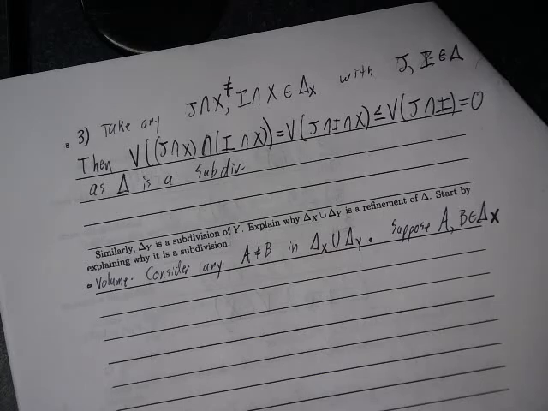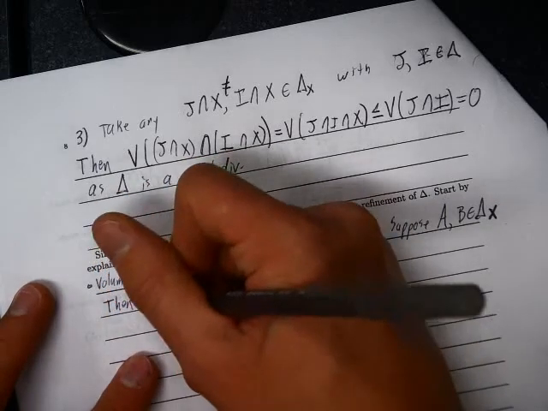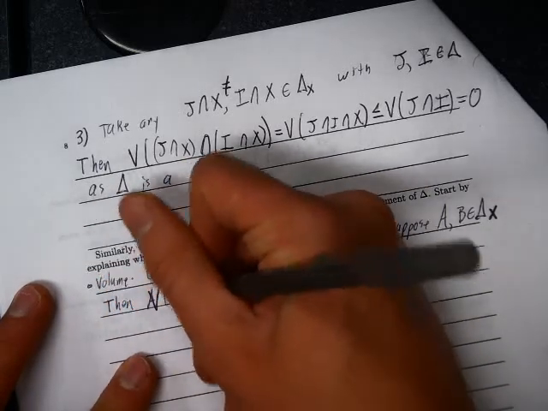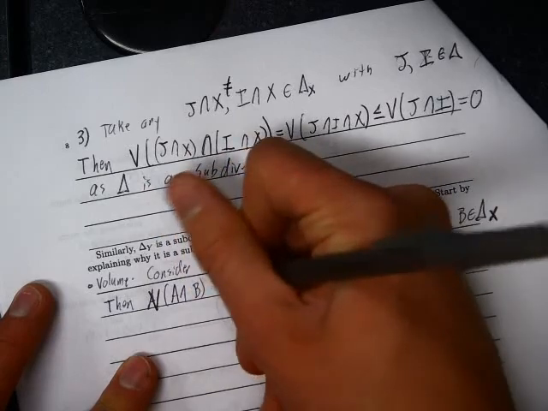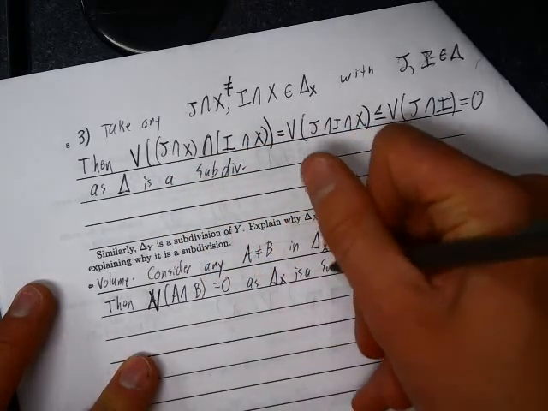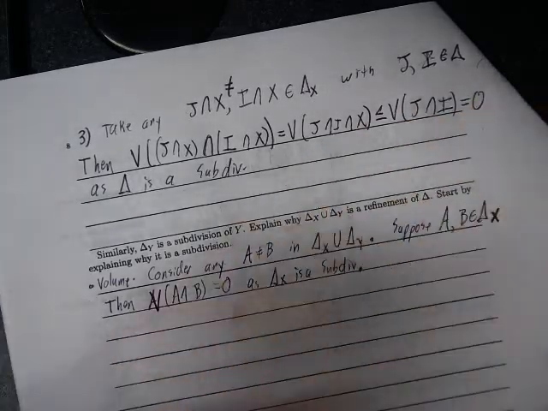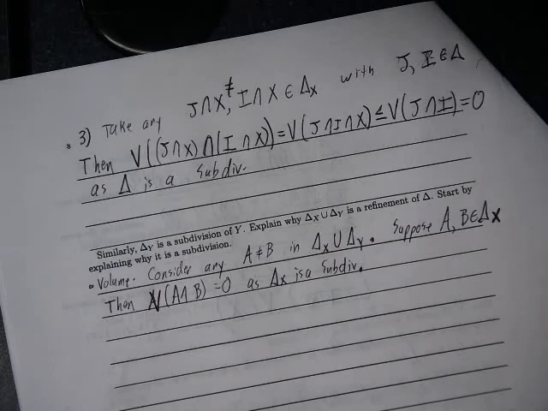So what do I know about the intersection of A and B right now? Volume is 0. Then the volume of A intersect B equals 0, as delta x is a subdivision. Do you think the same proof should work if A and B are both in delta y?